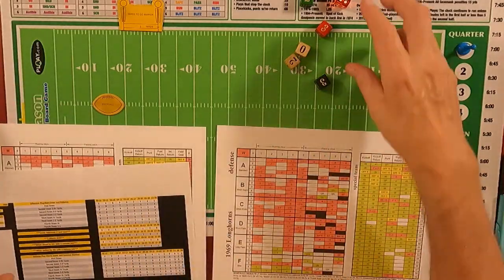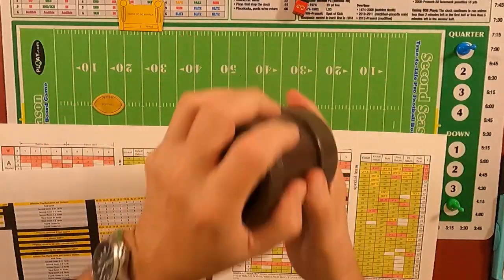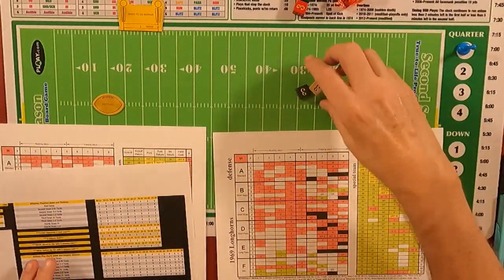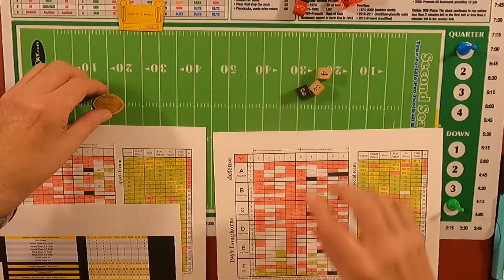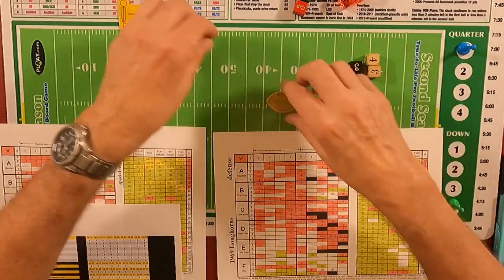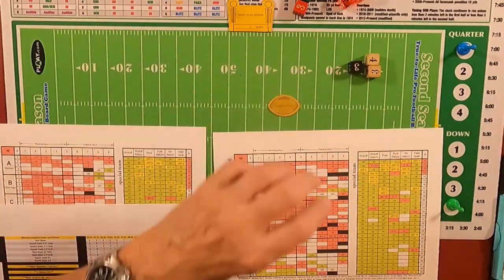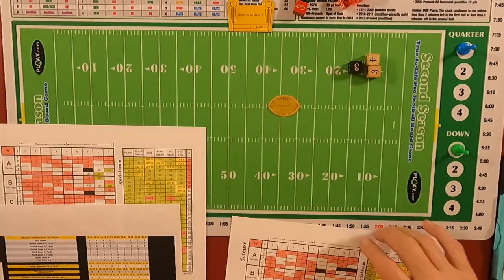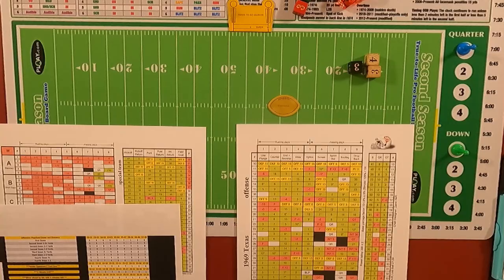This is a defensive struggle here today. All right, here comes the punt. Nope. 37 on their punt is 41 out of bounds. 30-41 at the 39 of Texas. First down. All right, Texas has the ball.